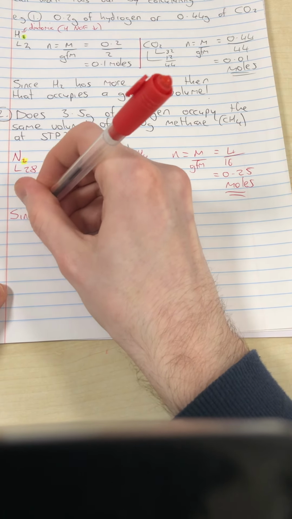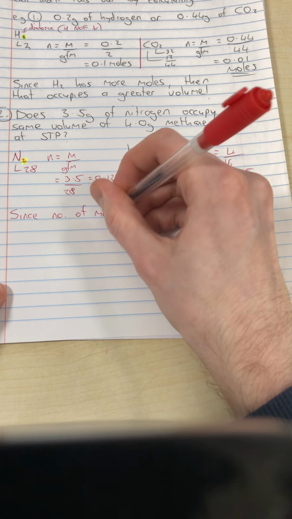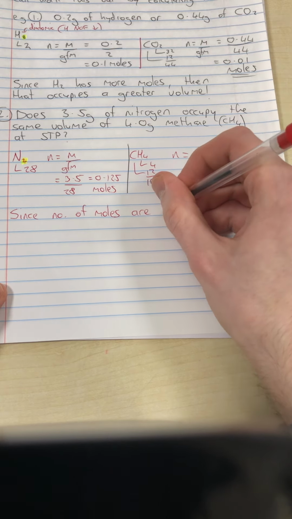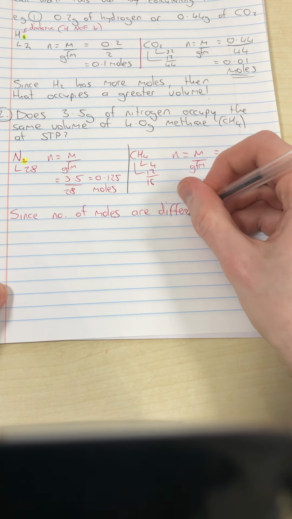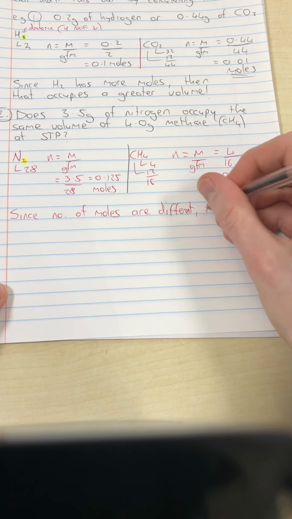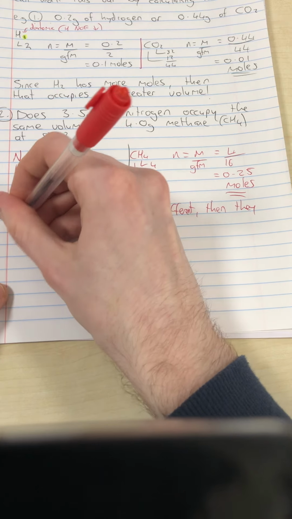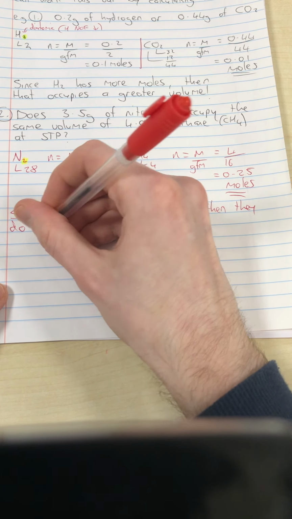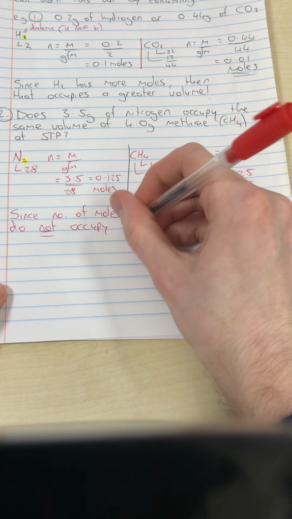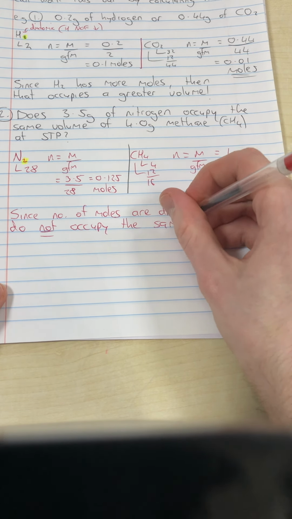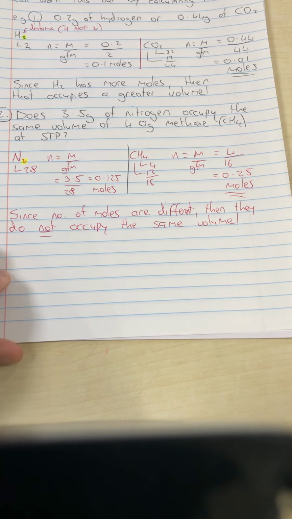So, since the number of moles are different, then they do not occupy the same volume.